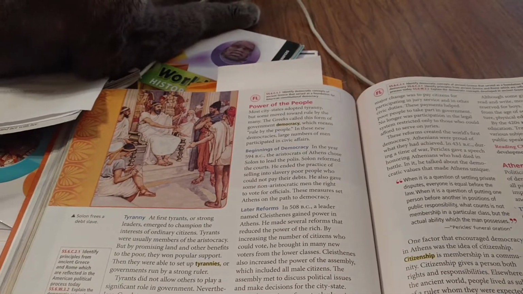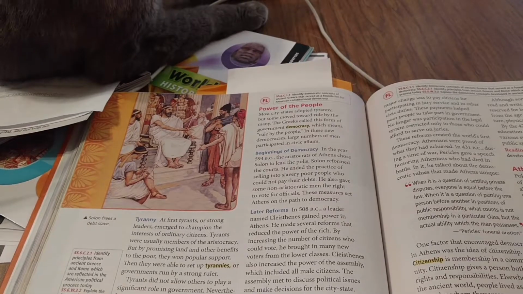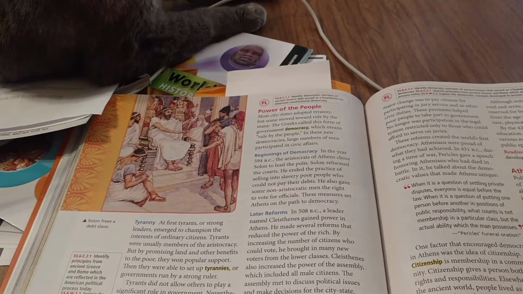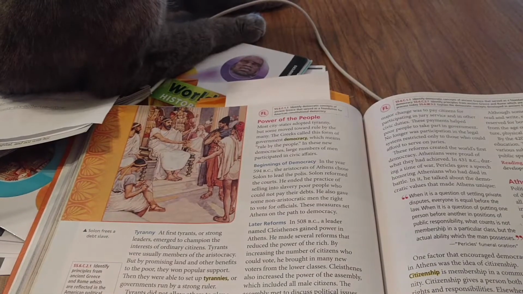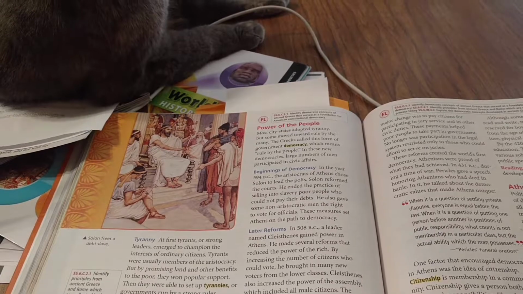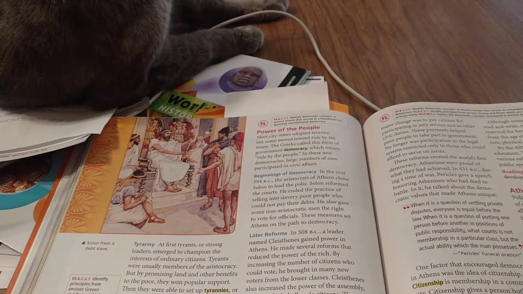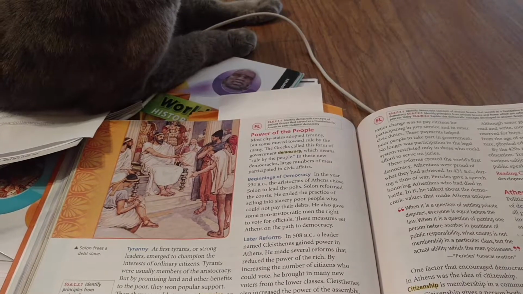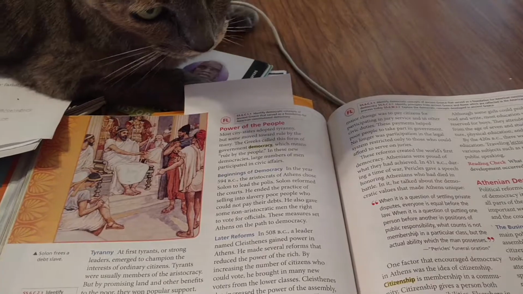So, most city-states adopted tyranny, but some moved towards rule by the many. The Greeks called this form of government democracy, which means rule by the people. In these new democracies, large numbers of men participated in civic life. Now, sorry, but ladies, you don't get to participate yet. We're still in the 400 BC. So, no women's rights yet.